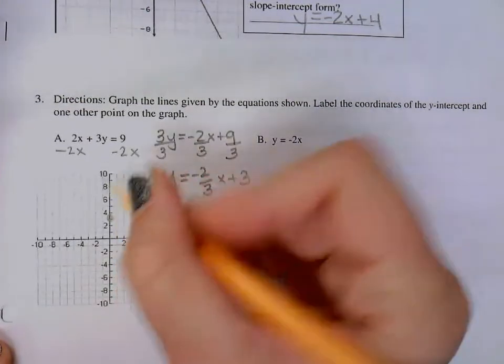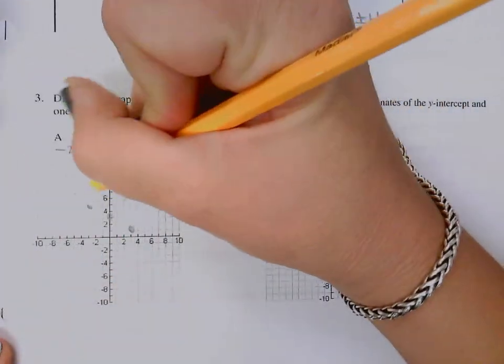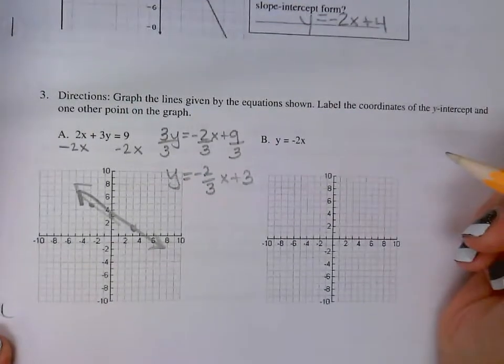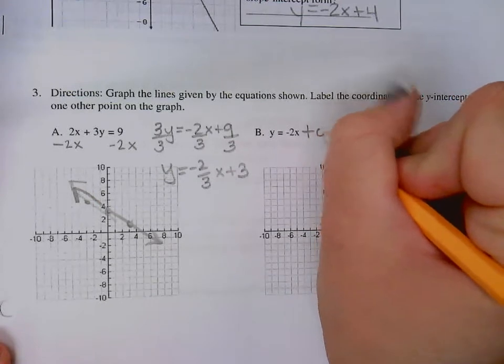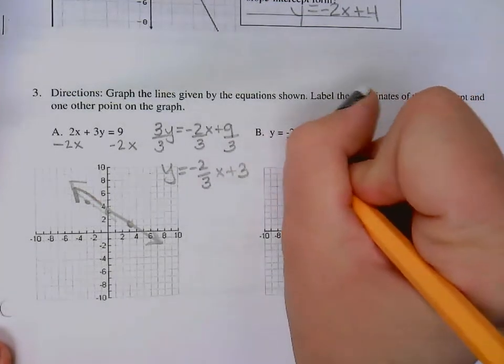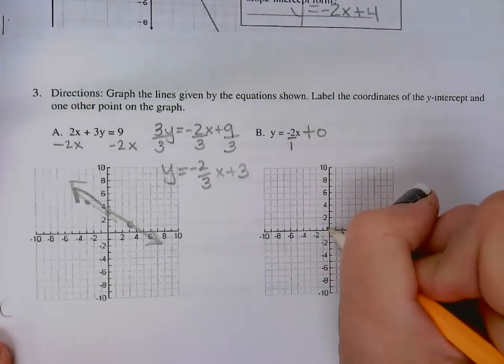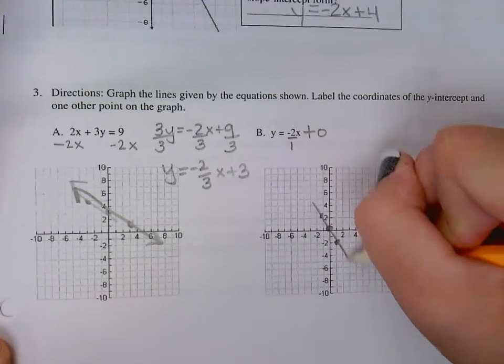So down 2 over 3, negative slope. And on part B, if nothing is here, my intercept is at 0, and I can always make it a slope of something over 1. So I'm going to start at 0, down 2 over 1, also a negative slope.